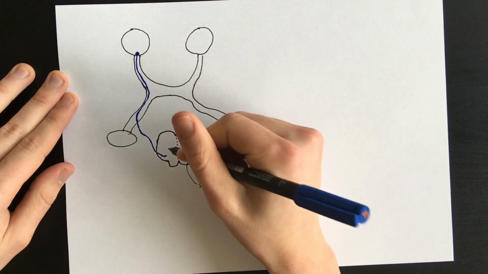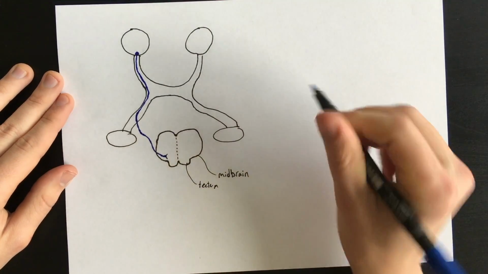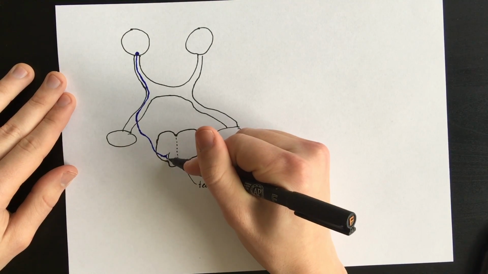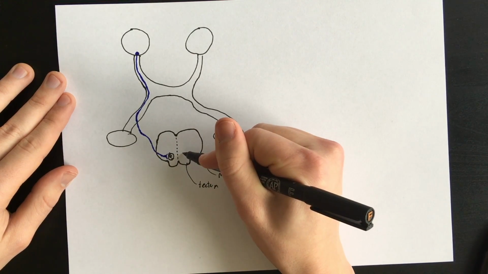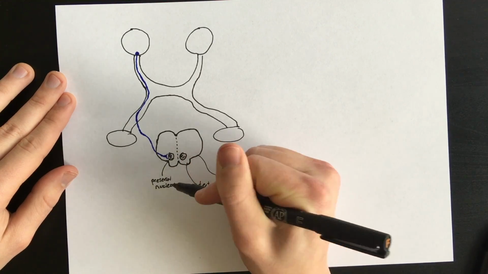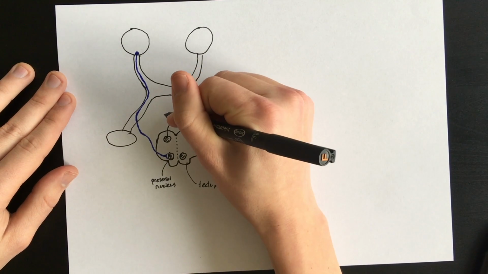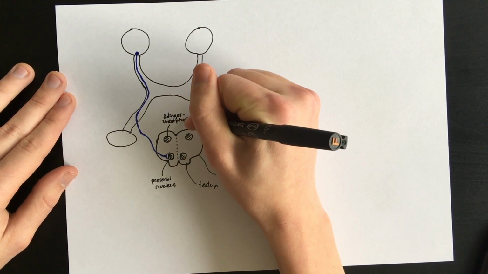This afferent axon travels down the optic nerve and the optic tract, leaving the rest of the axons just before the LGN, traveling to a pretectal nucleus. You can see I've drawn here just anterior to the tectum in the midbrain. This pretectal nucleus then relays a signal to the Edinger-Westphal nucleus, which you'll recall is the parasympathetic nucleus of the oculomotor nerve.